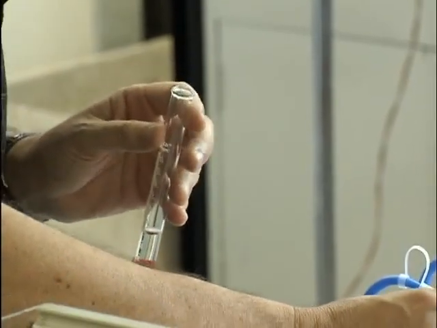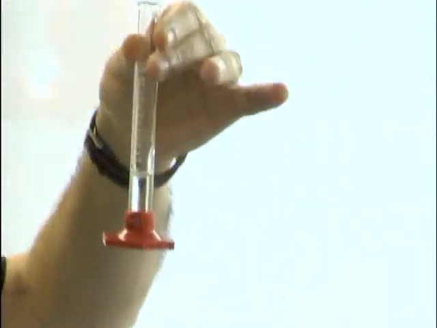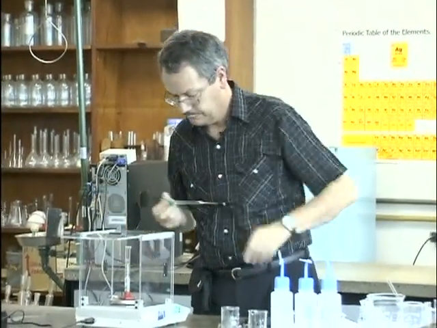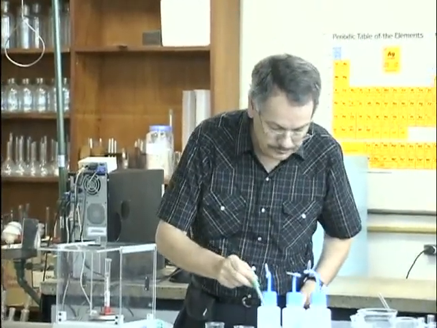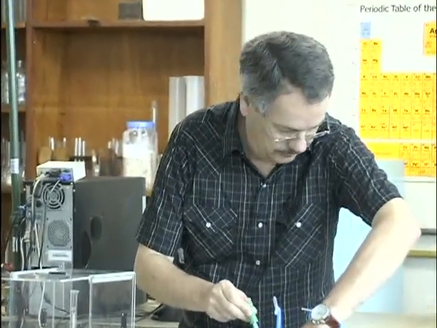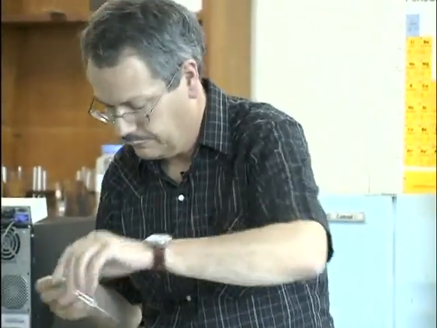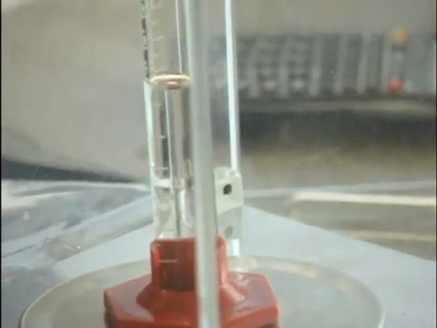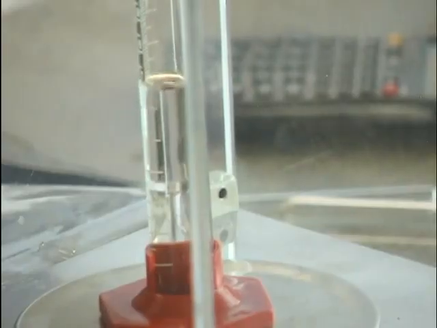That's probably more than 2 centimeters. THF 30%. 2.56. Will do.